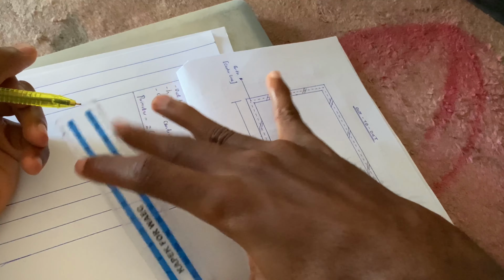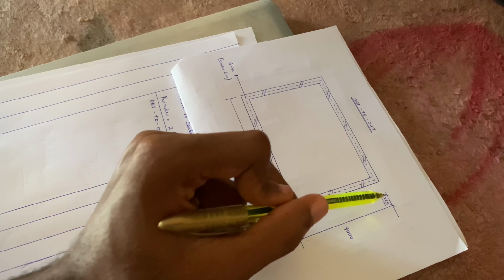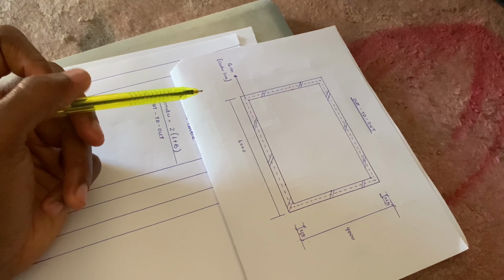I said before that what? The first tip is to determine the thickness of the wall. And what is the thickness of the wall? 225 is the wall used in this plan.